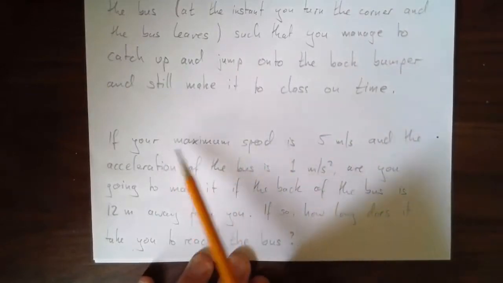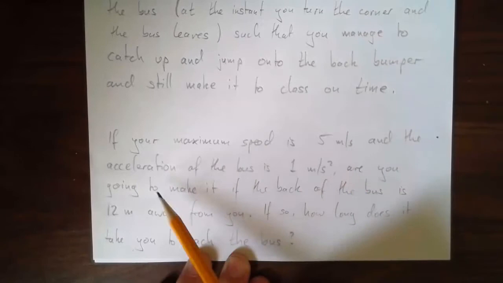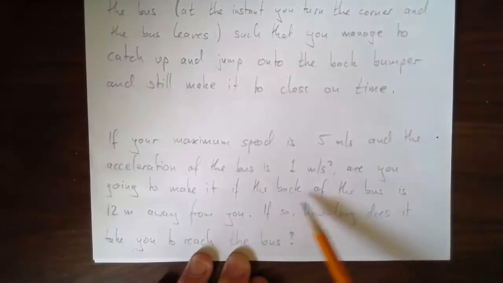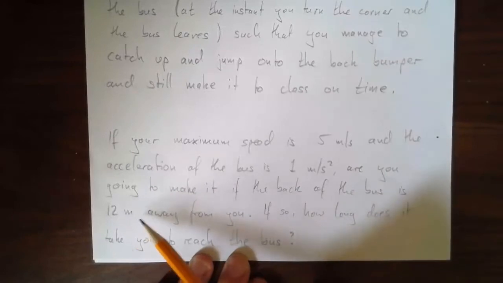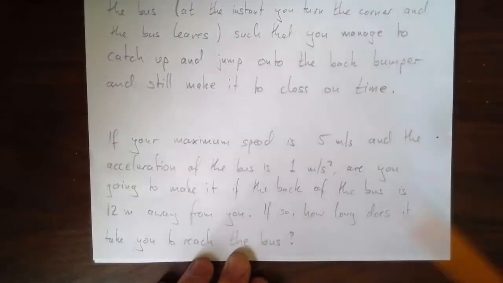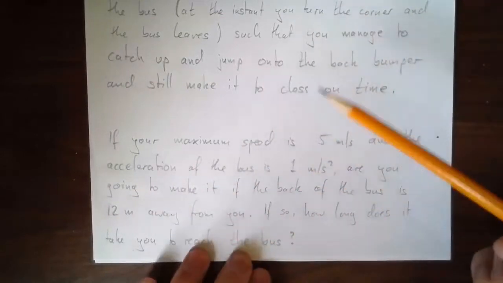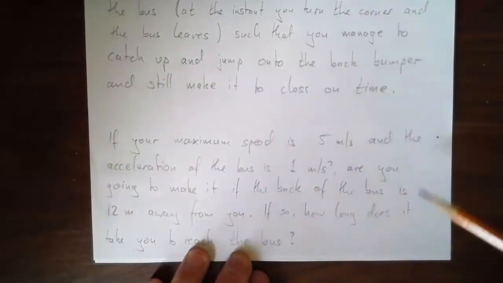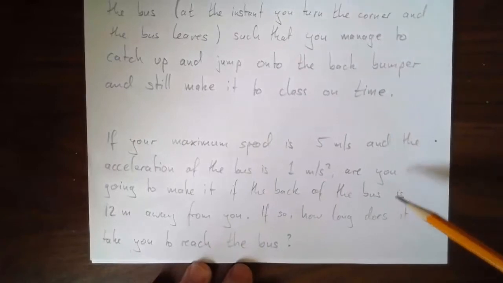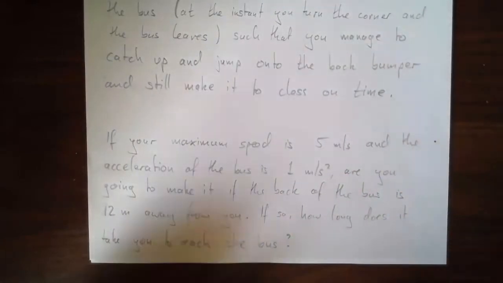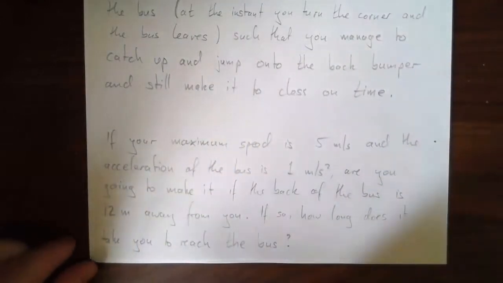Let's have a look. Your maximum speed is 5 meters per second. The acceleration is 1 meter per second squared. Are we going to make it if the back of the bus is 12 meters away from us? Maybe you can already in your mind match what those quantities are in relation to the variables we had up there. But if that is not yet the case, then let's draw a picture. Let's get started. Now, how long does it take to reach the bus again?